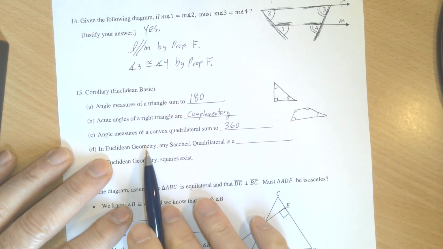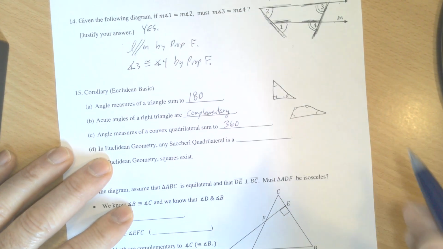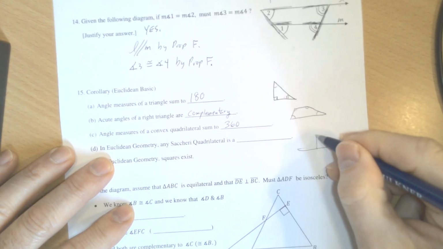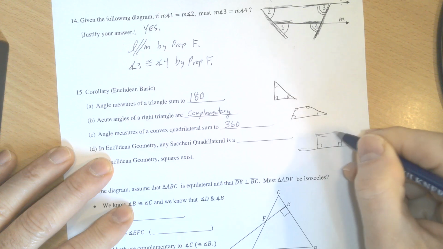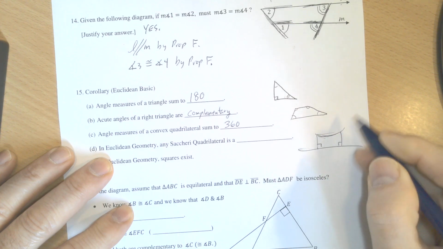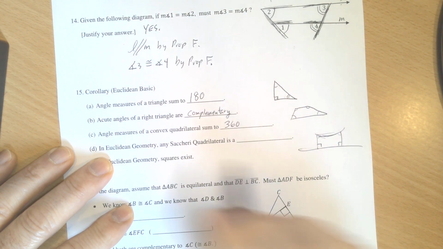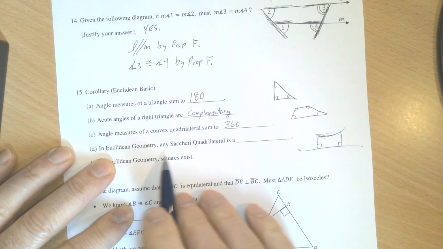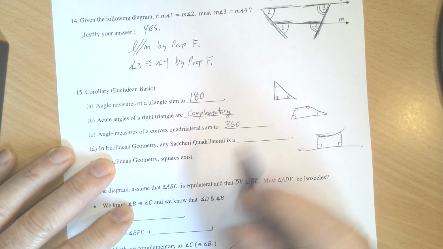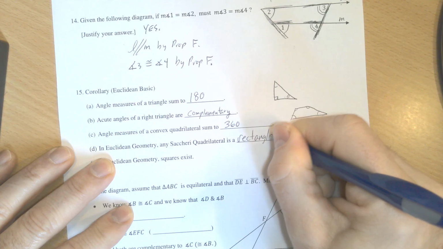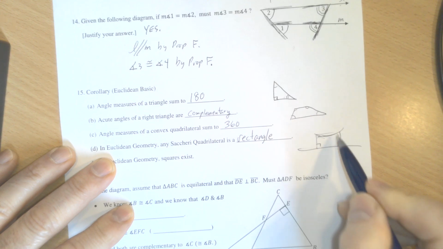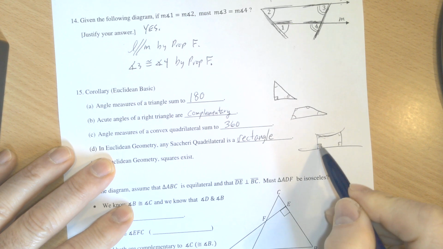And then remember what a Zachary quadrilateral is. That's one where you have right angles at the base, but this doesn't necessarily have right angles up here. But in Euclidean geometry, every Zachary quadrilateral is a rectangle, which means these will all be 90. All will be 90-degree angles.